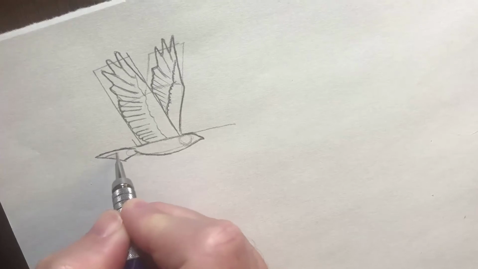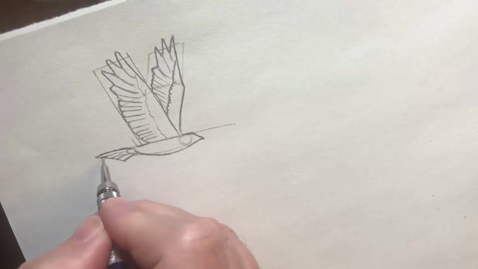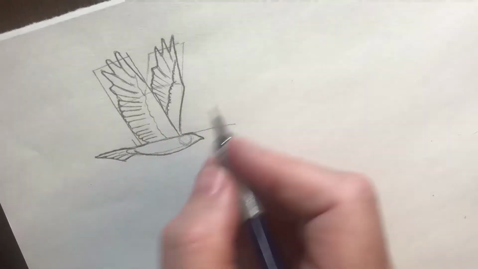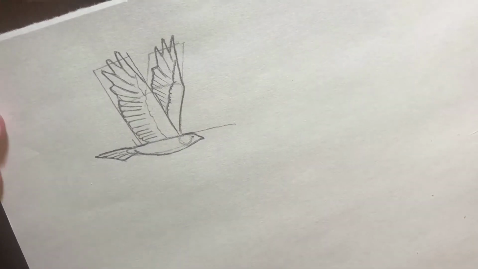And then all you have to do is draw some lines that kind of go in, just a couple of them. Just like that. And if you wanted to, you could taper that. All right. And you can just draw a little dot for an eye. And now you have a nice bird in flight.